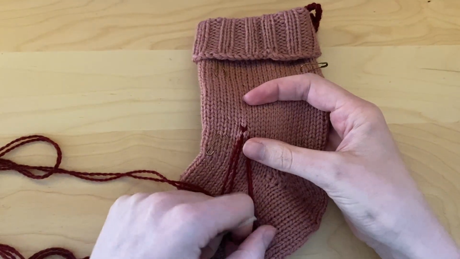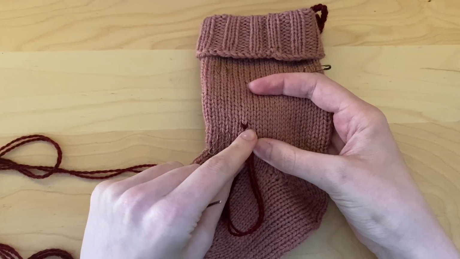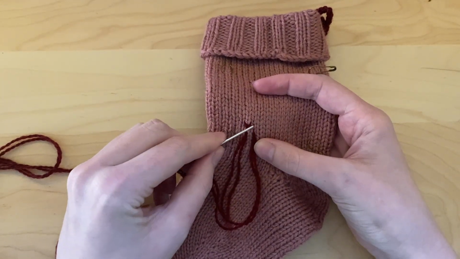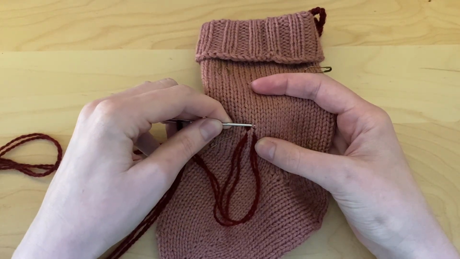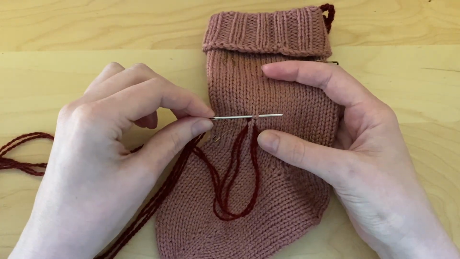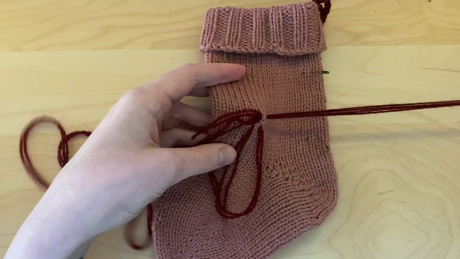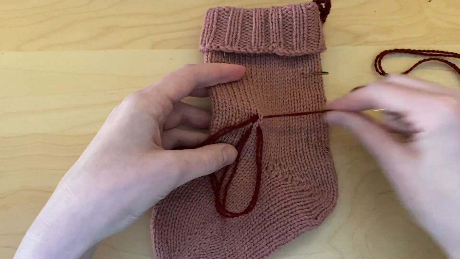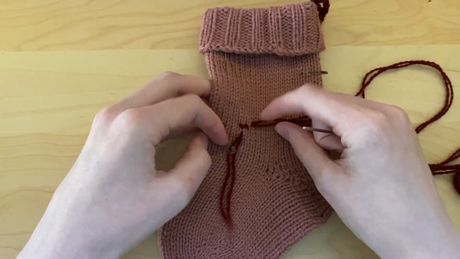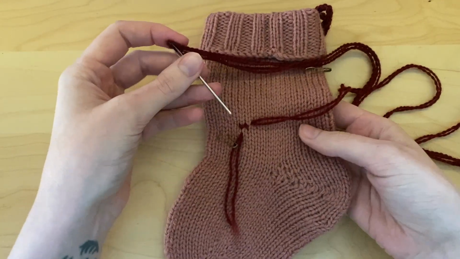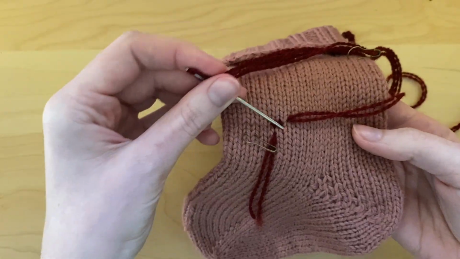And then we are just going to repeat that for every stitch according to our chart. So my chart says we're going to duplicate the next stitch right next to that one. So we've come up just below that stitch. We're gonna go behind both legs of the stitch just above it, pull through, and then come back down in where our yarn came out.